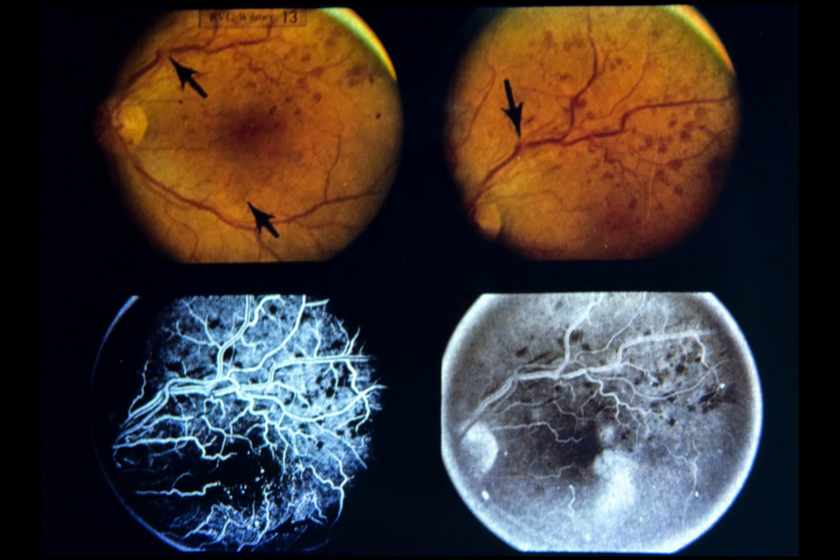Slide 14. Natural history of branch retinal vein occlusion. This patient was illustrated in slide 13. In July 1972, upper left, acuity was 20/40. In January 1973, upper right, acuity was reduced to 20/200 because of macular hemorrhage.